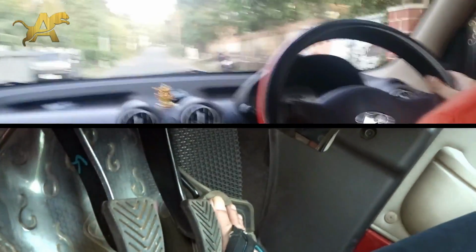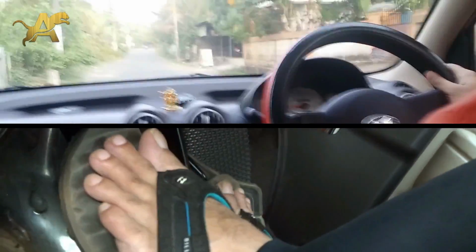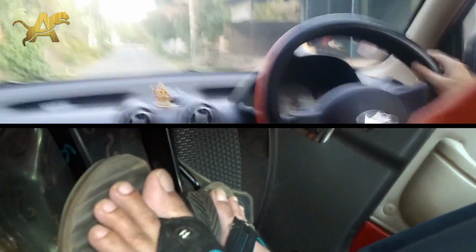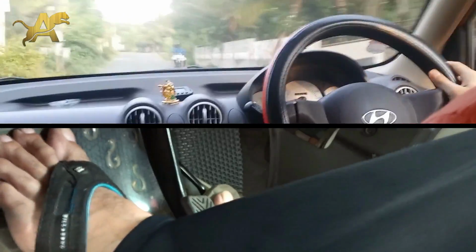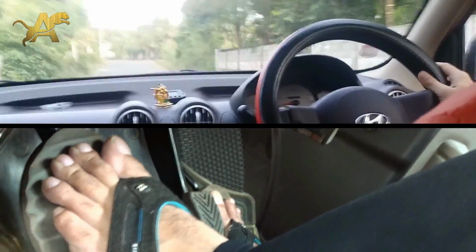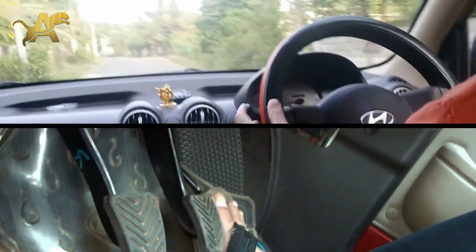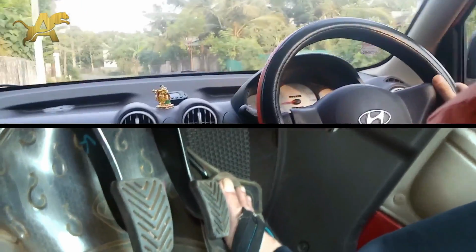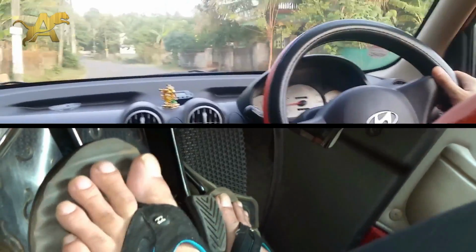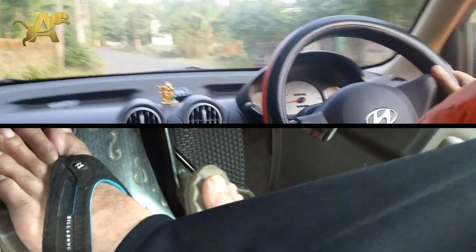So what I do is, again, I push the clutch. I only push the clutch, if you can see that. I push the clutch and then I put it onto the fourth gear. Now I'm taking off my leg and then I'm just giving my accelerator. Now, for example, we need to stop here. What we need to do is push your clutch completely down and then slowly brake.